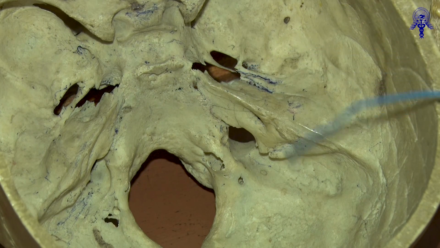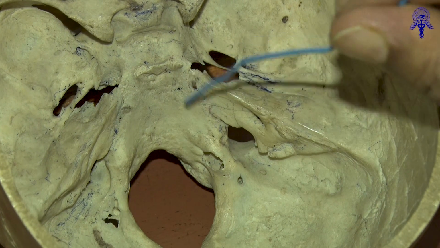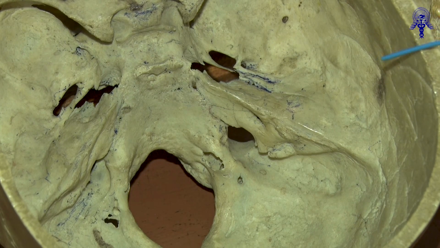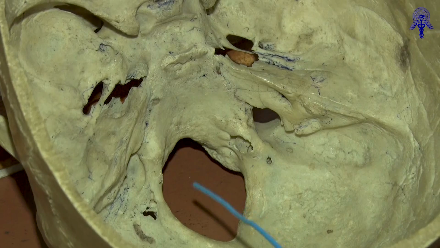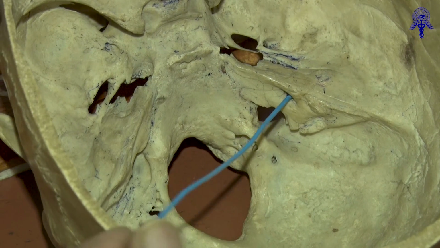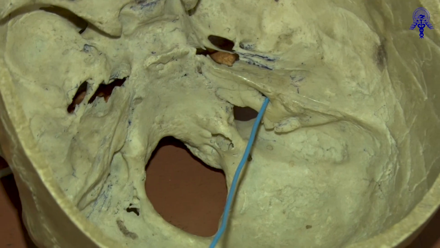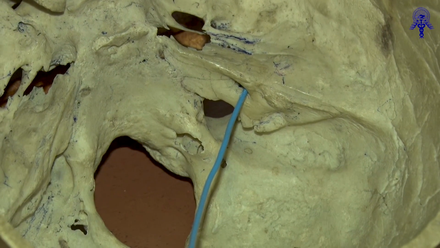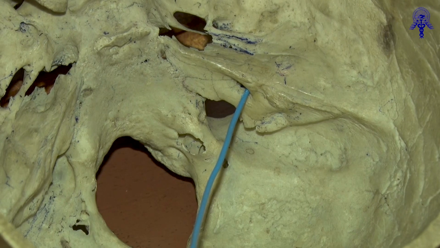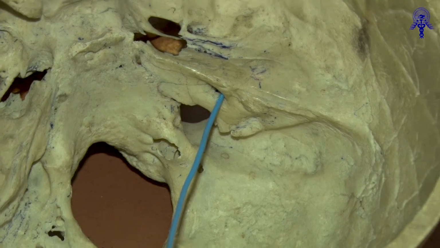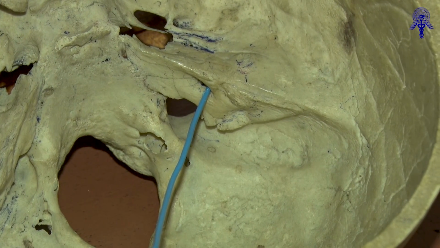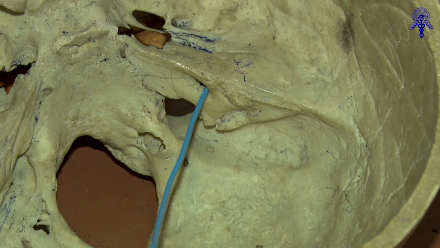And on the posterior surface of the petrous temporal bone, there is an opening here, you can see. Internal auditory meatus. Internal auditory meatus, and that will lead to a canal, the internal auditory canal. Length? Internal auditory canal is roundabout 10 millimeter, 1 centimeter.